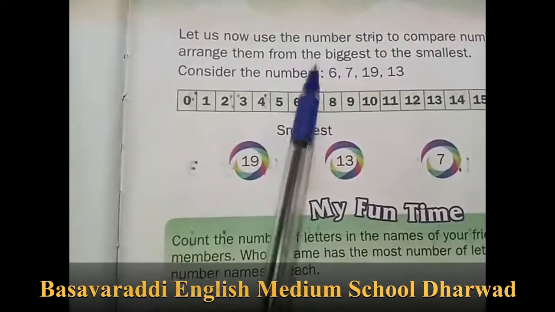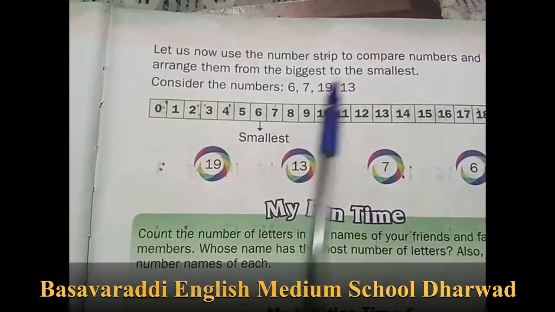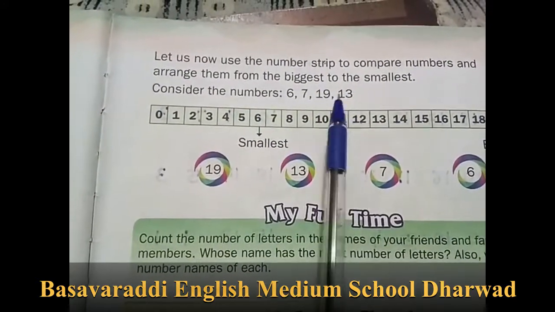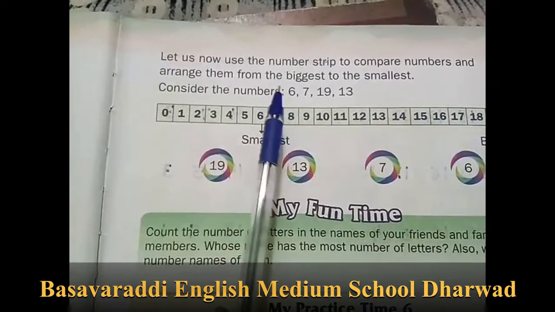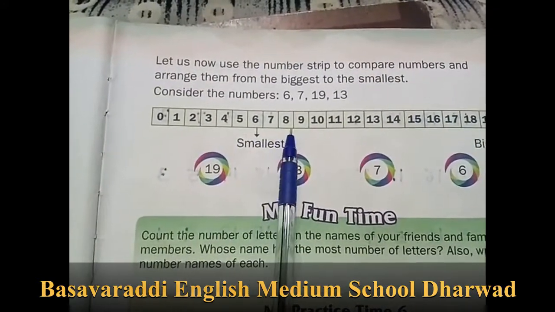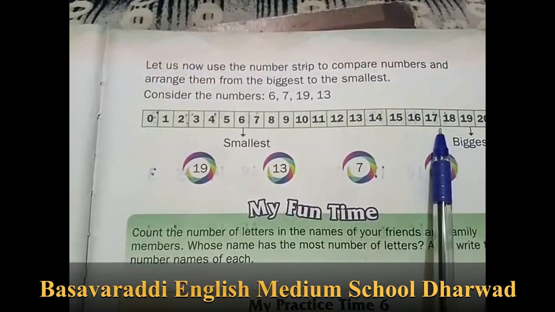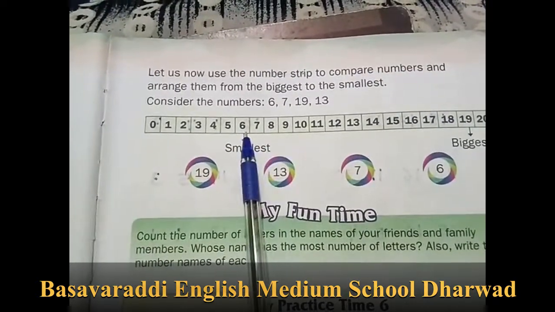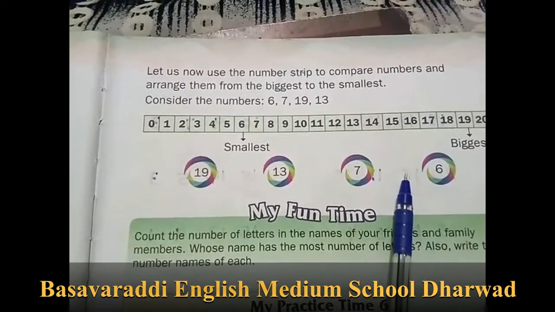Now we are moving on. Let us now use the number strip to compare the numbers and arrange them from the biggest to smallest. Consider the numbers 6, 7, 19 and 13. We have to arrange smallest to biggest? No, biggest to smallest. 19 is the biggest, afterwards 13, then 7 and 6. So 19, 13, 7, 6. This is biggest to smallest.